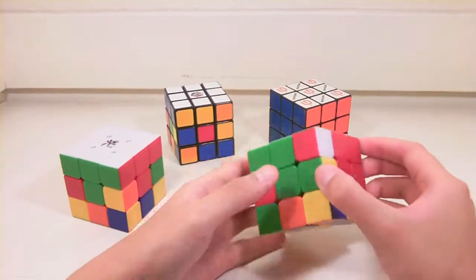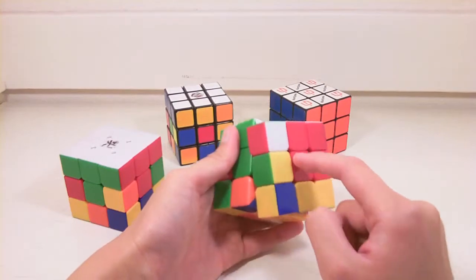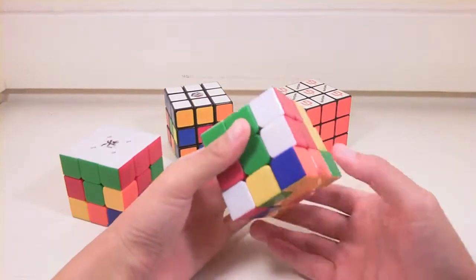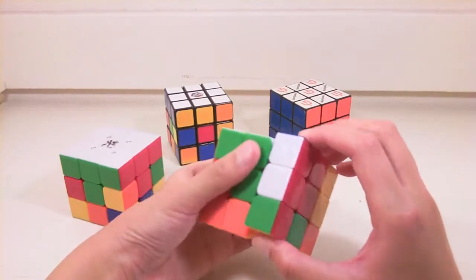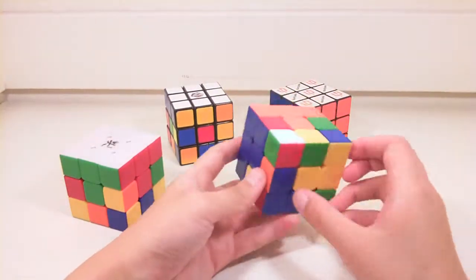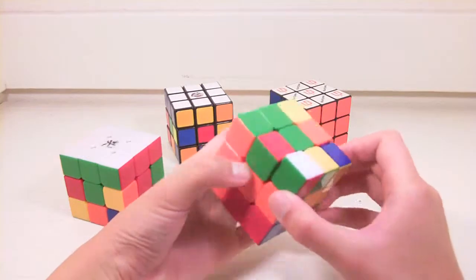so we're going to be rotating the red center. So what you do is you rotate whichever side shares the white. You're going to rotate that side down, spin this bottom layer twice, and bring that side back up. And now it's not solved, but it's in a ready position. And then you just do the same thing you've been doing all along.